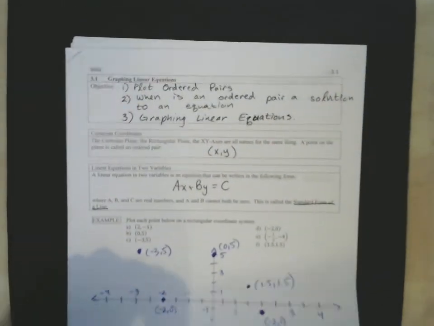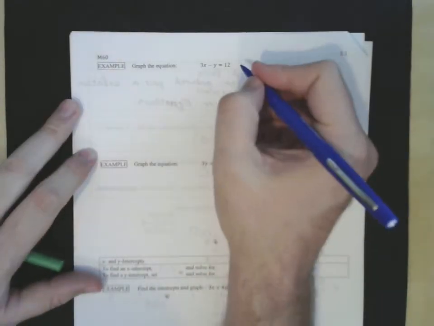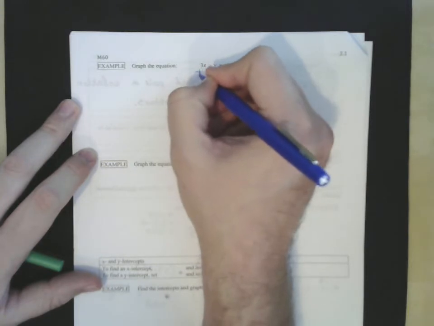So we turn the page. Now we are graphing. So here we are graphing the equation 3x - y = 12. So I'm going to rewrite this by adding y and subtracting 12 to either side.